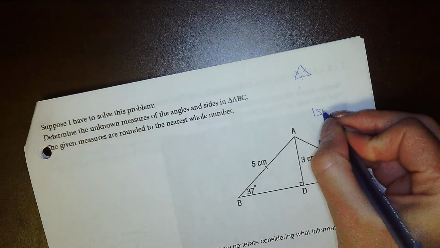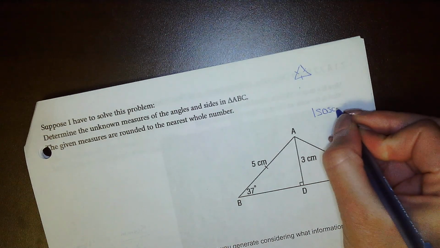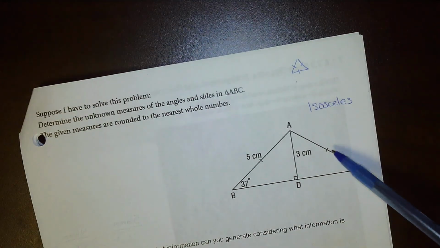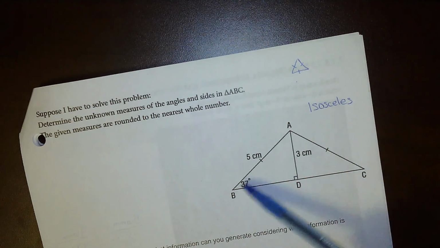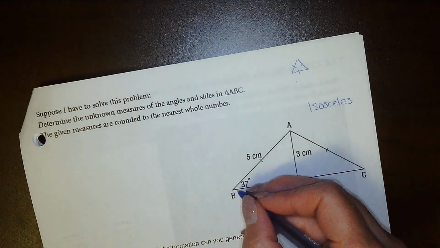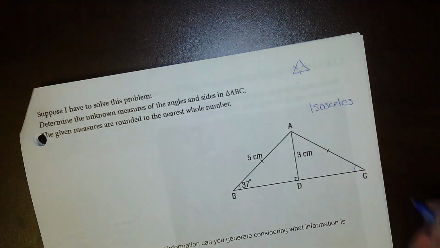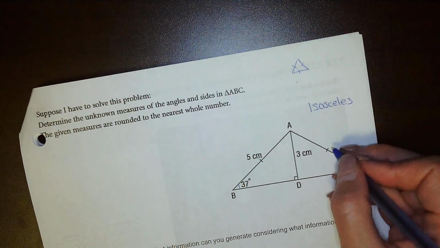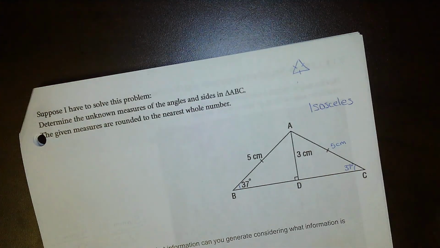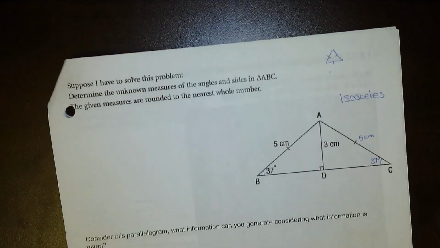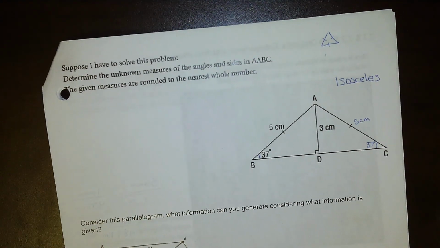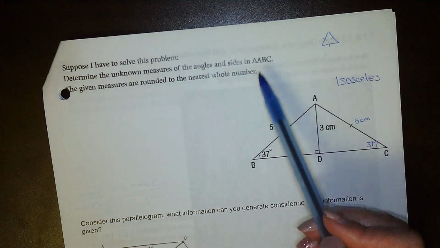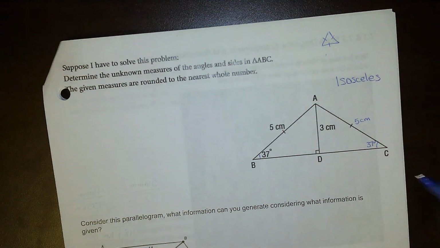So we're just going to say isosceles. Okay? Isosceles triangles mean that there are two sides equal and one side that is not. In the case where you have two equal sides, well, that means these angles are going to be also equal to each other, and these two sides will be equal to each other. So when it says determine the unknown measures of the angles and sides in this triangle ABC, we often use this notation to show triangle ABC.